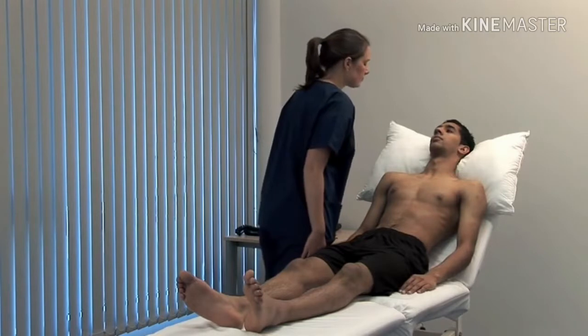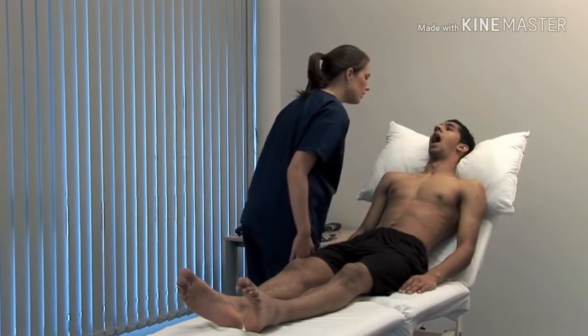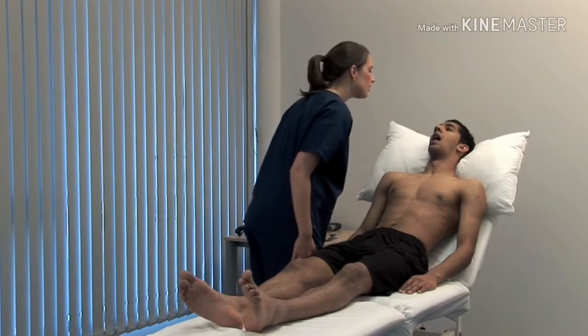Look at the neck for accessory muscle use and the JVP. Could you open your mouth for me? Look under the tongue for central cyanosis.